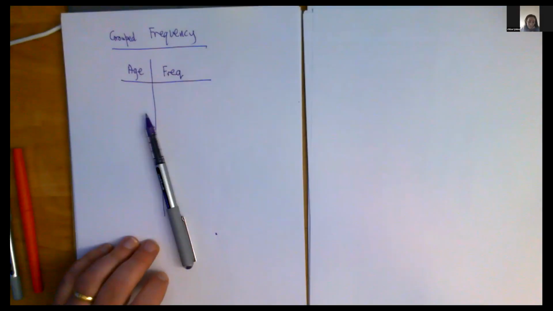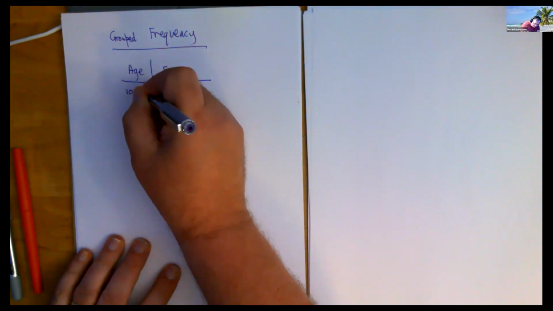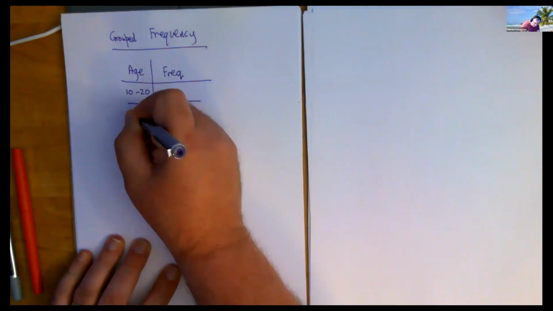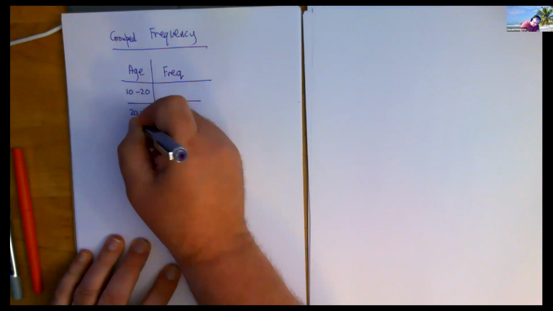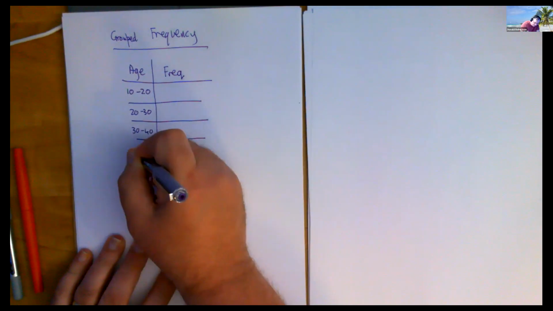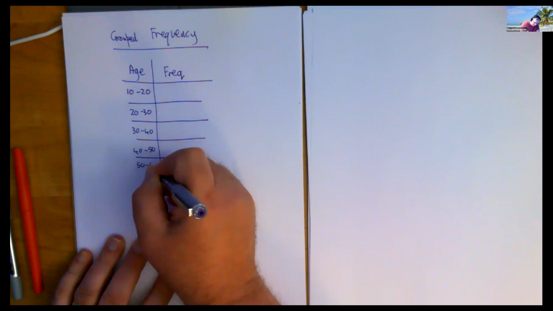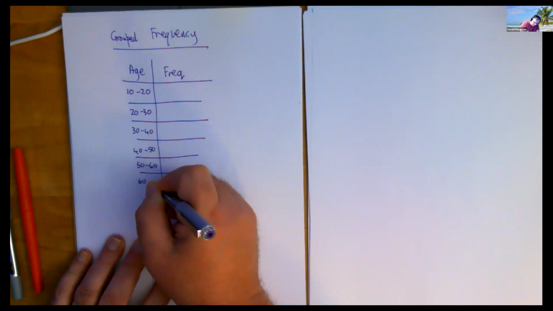The first group I'm going to do, oh darn it, I really have to visually show you this. If I say it, you probably won't get it. It's not that it's hard, it's visual. Right, I am going to do 10 to 20, 20 to 30, 30 to 40, 40 to 50, 50 to 60, and 60 to 70.